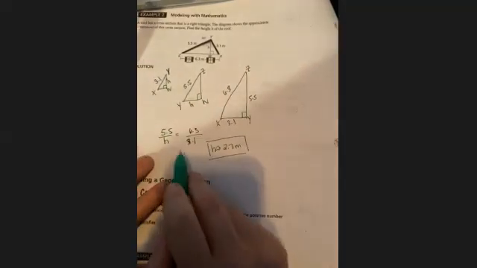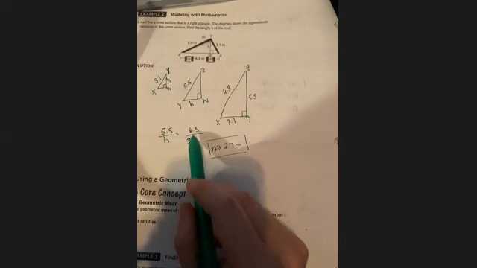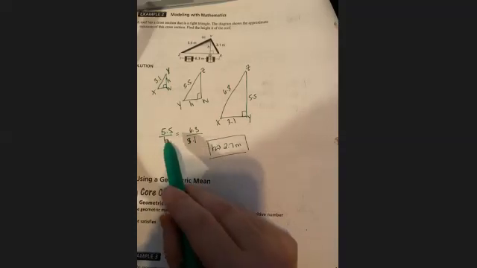Okay, you could have this set up differently. So like I could have had h over 5.5 equals 3.1 over 6.3. I could have had h over 3.1 equals 5.5 over 6.3. All of those different ways, you're going to get the exact same answer. So if you didn't see exactly what I see, it doesn't mean that you're doing it wrong. I just want to make sure that you know that you can do it in different ways.